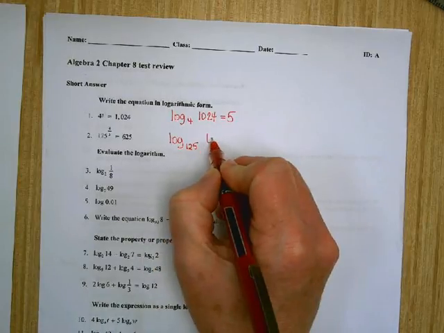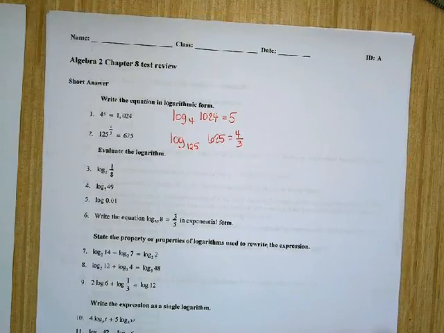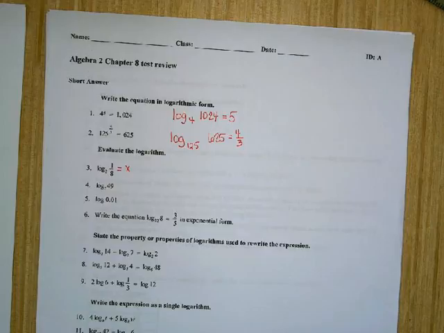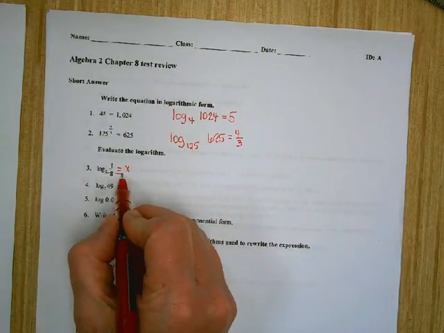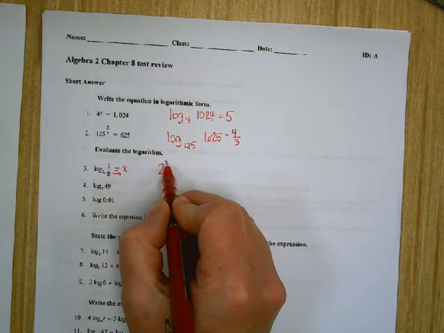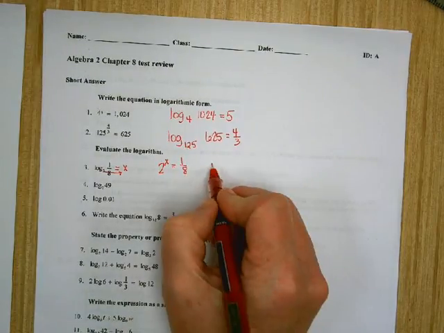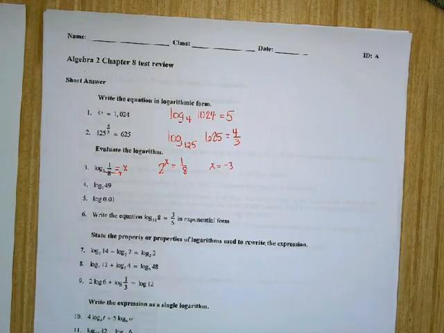Number 3 tells you to evaluate the logarithm, so you make it equal x. You drag the 2 over. 2 to the x power is 1/8. It's -3. 2 to the third power is 8, and for it to be in the bottom of the fraction, it would need to be a negative.